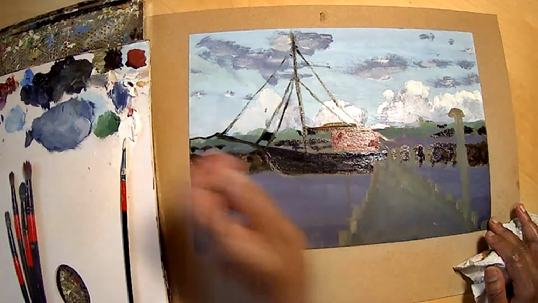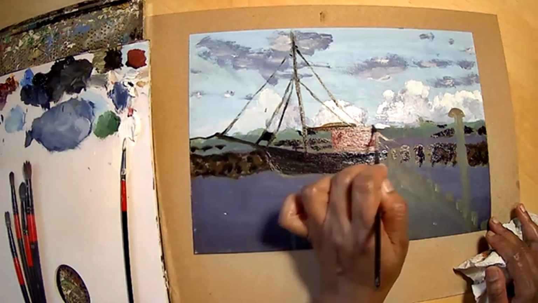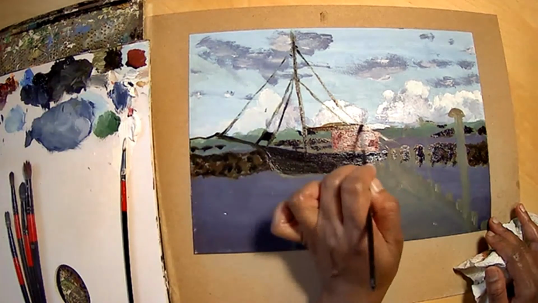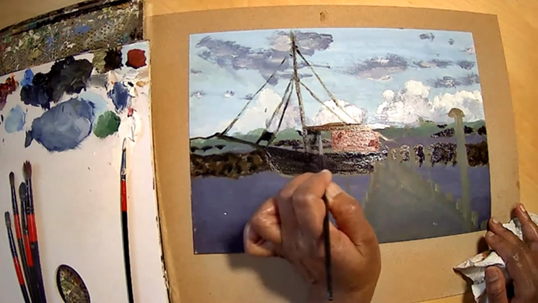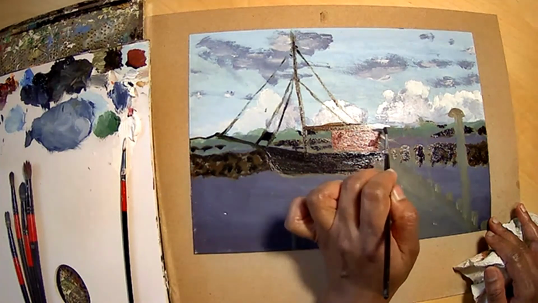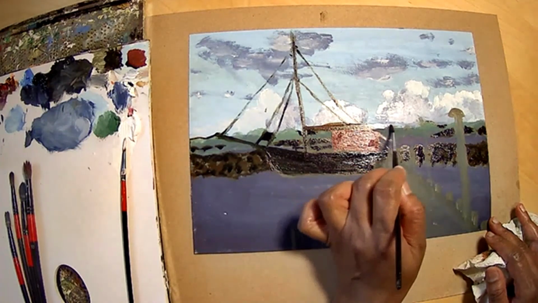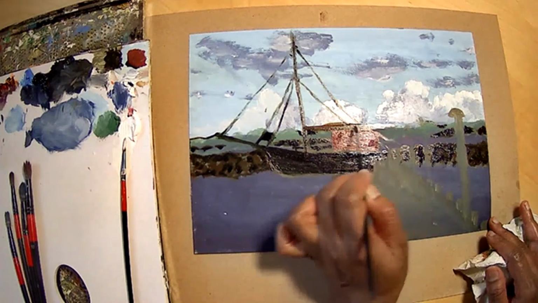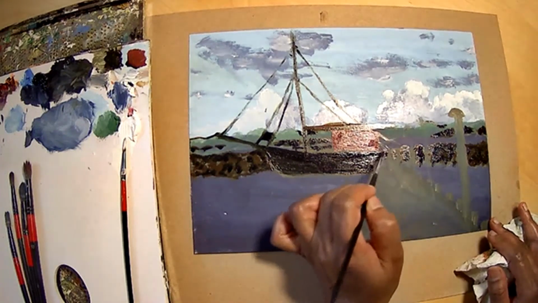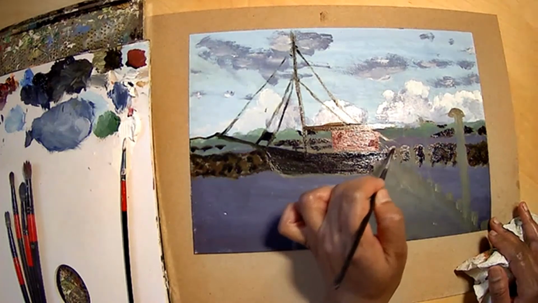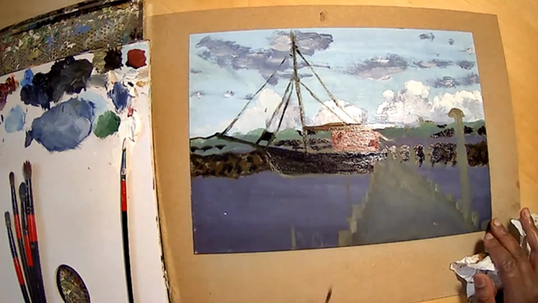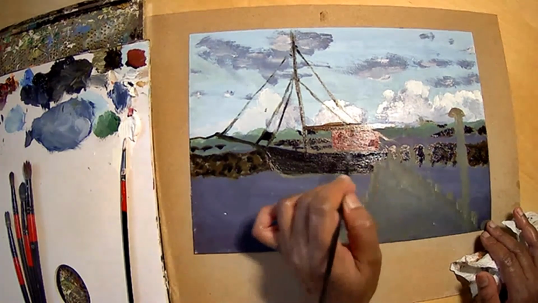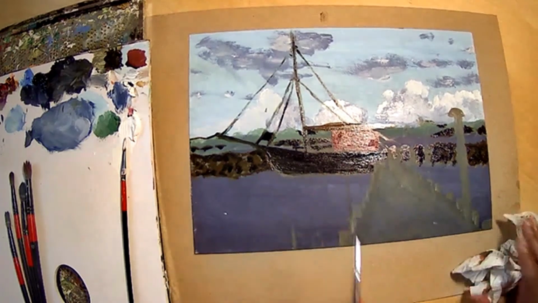So I'll blend that in slightly. Create that, yes. And how far does it go? I think it stops somewhere over here. Okay, we have it. There we go. Okay, fair enough.